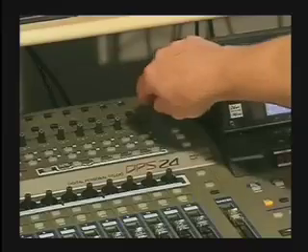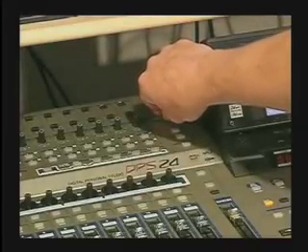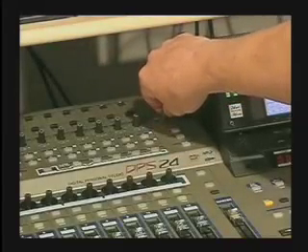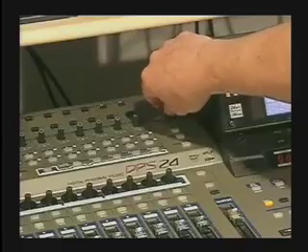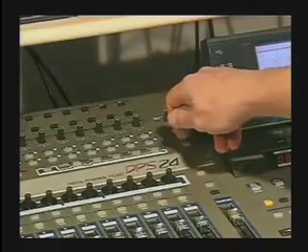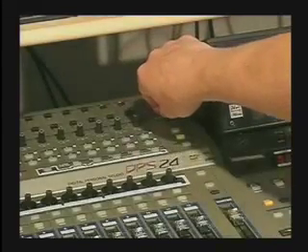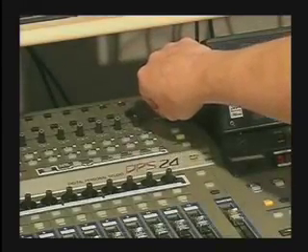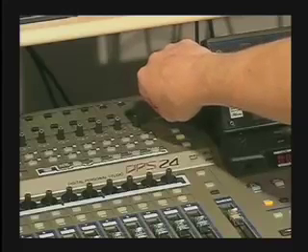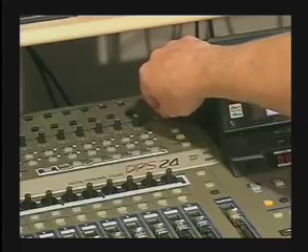If I want to listen for phase anomalies or see how the mix is setting, I can also hit a mono button. Listen to the whole track in mono. Actually sounds pretty good in mono too.